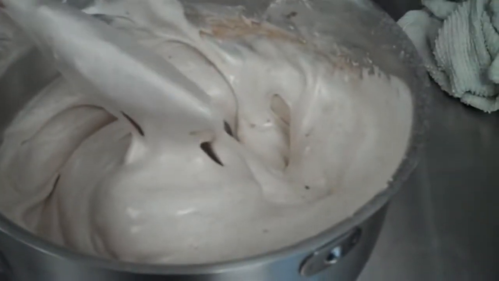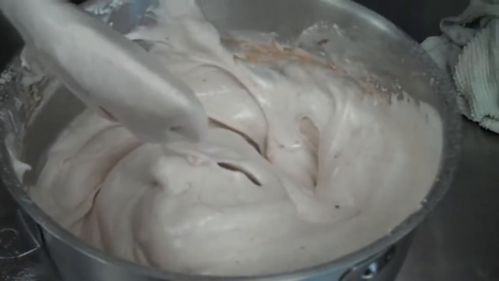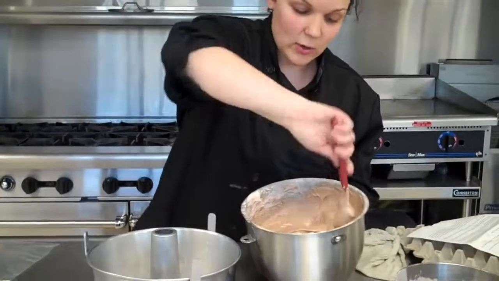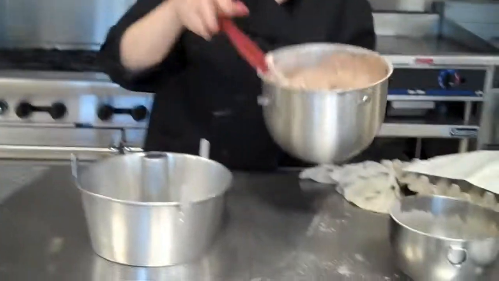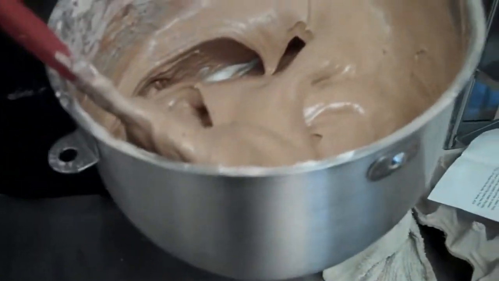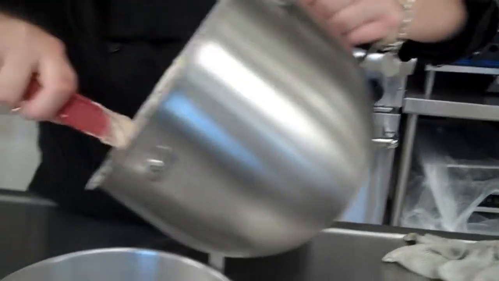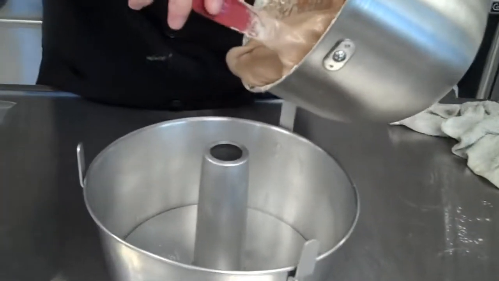It's going to take me about 2 or 3 more intervals of doing this. So we'll be right back. Alright, so I have finished incorporating my dry ingredients, and as you can see, I still have all my texture, which is what you want to happen, or else this is going to be a very not light and fluffy sponge cake. Or, I'm sorry, angel food cake.